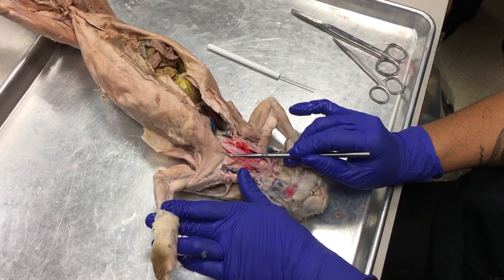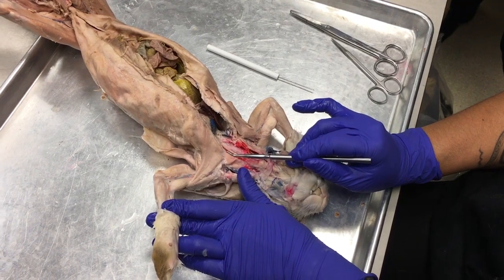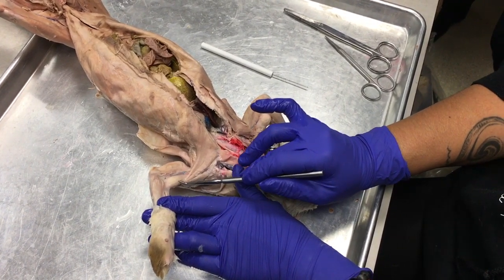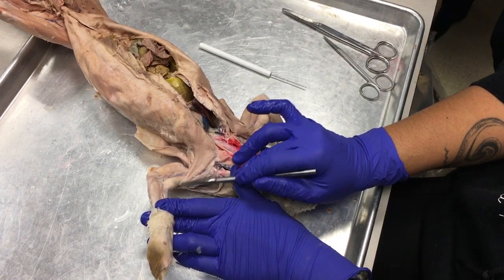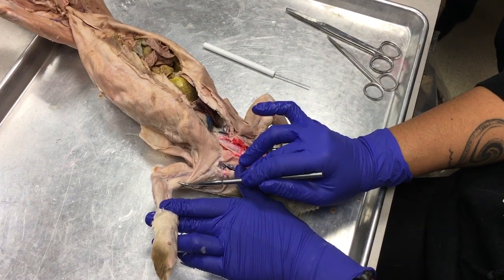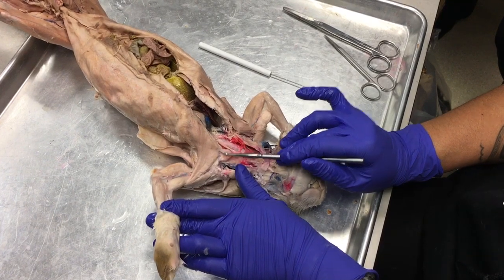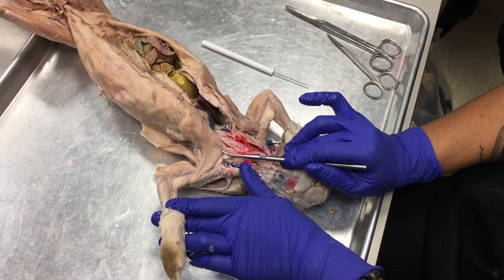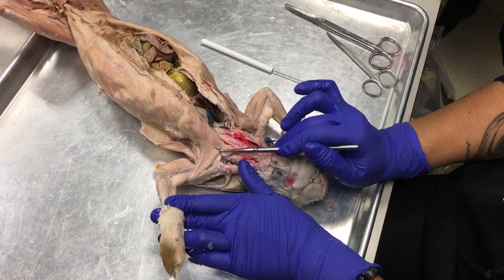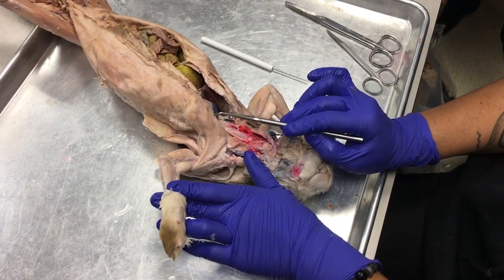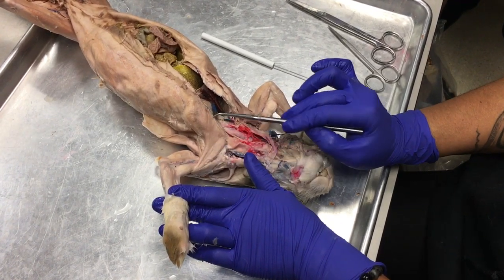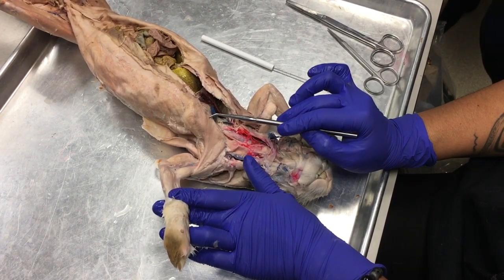So there's one group that runs from the middle of the sternum out to the biceps brachii muscle, the biceps muscle. This is called the pecto antebrachialis, okay? Then you can see this triangle here. That triangle is the pectoralis major.